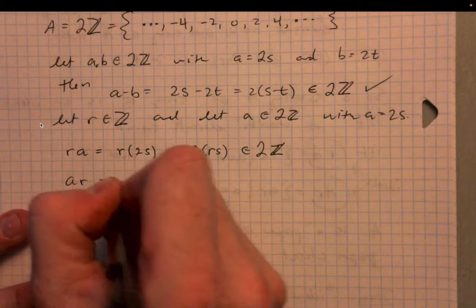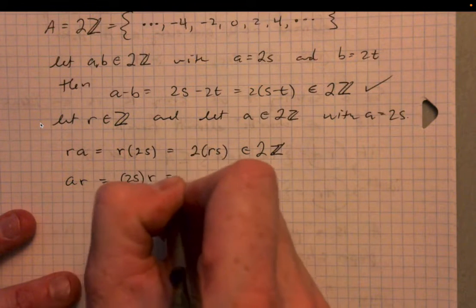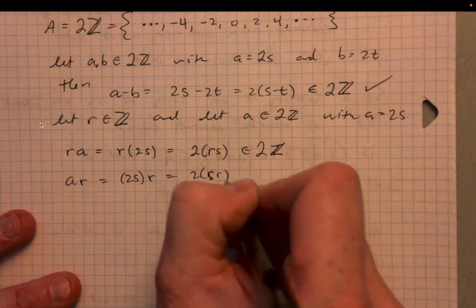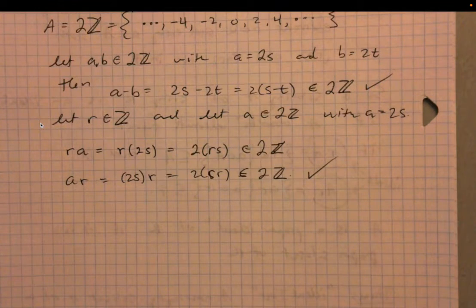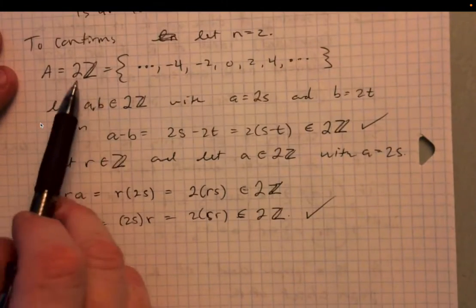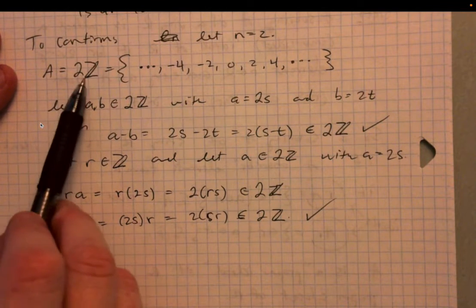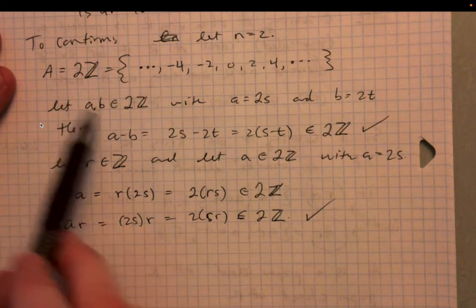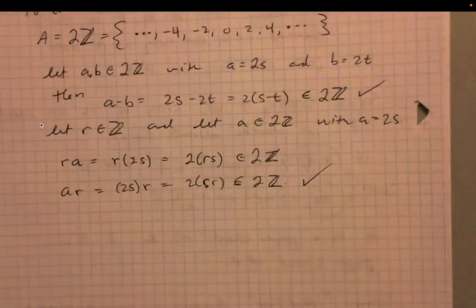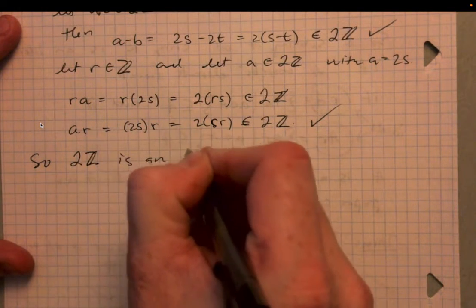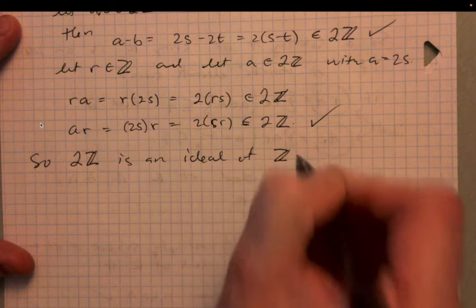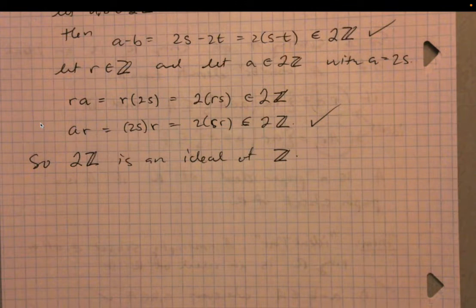Okay, and then A times r is going to be the same thing, isn't it? So 2 times s times r, that's 2 times s times r, which is definitely in 2Z. Right, so check. So 2Z, this subset of the integers, absorbs the integers, right? So this is an ideal. So 2Z is an ideal of the integers. Perfect. Okie dokie. Let's see another example.